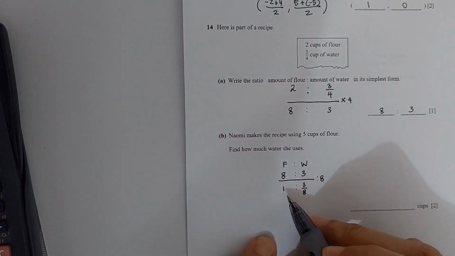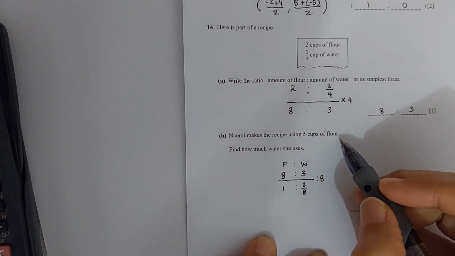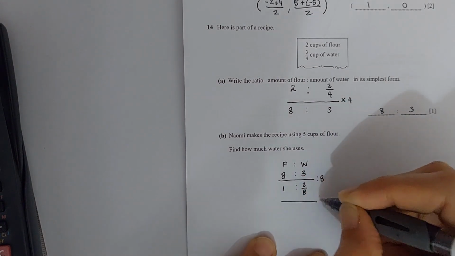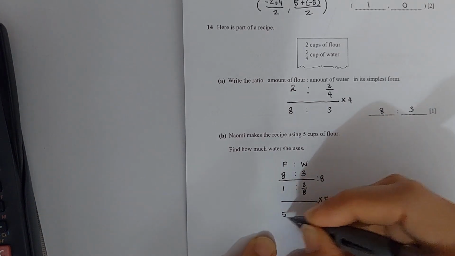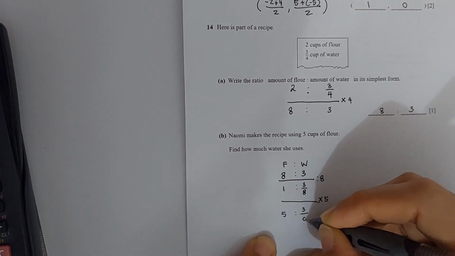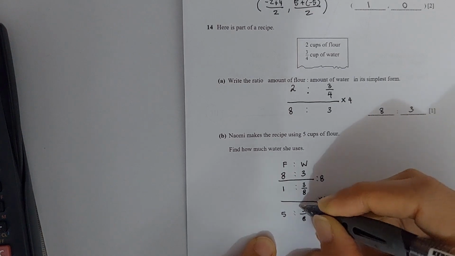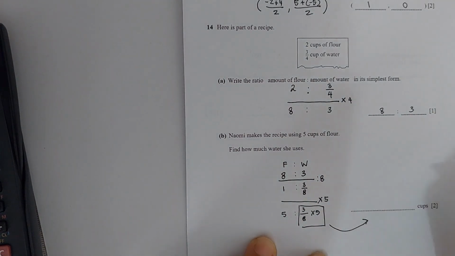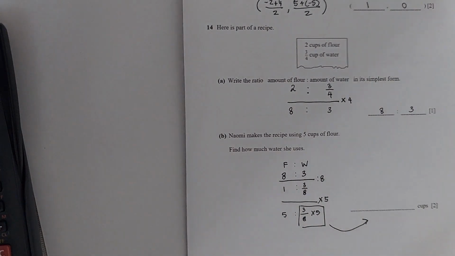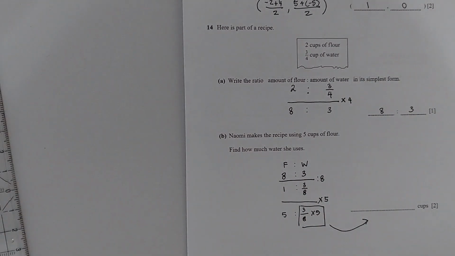And because I want to know how much water I need for the 5 cups of flour, it means for the flour part, I will make it become 5. So 5 to 3/8 times 5. This will be the formula to get the answer. So 15 divided by 8.